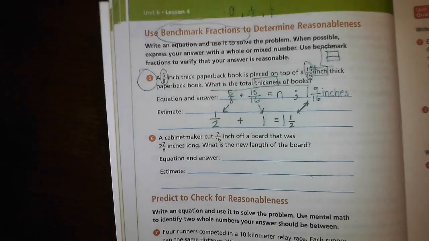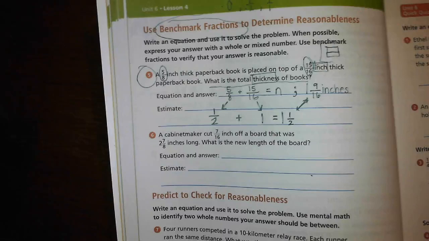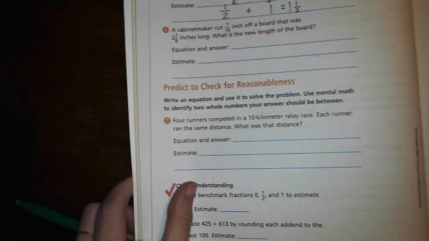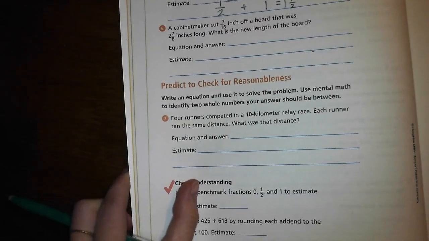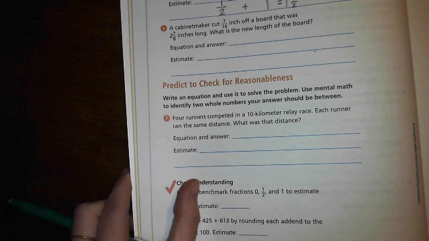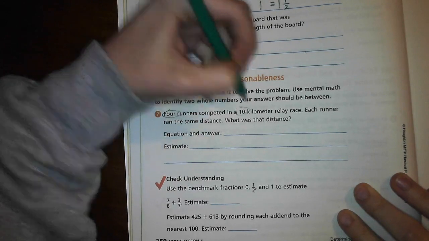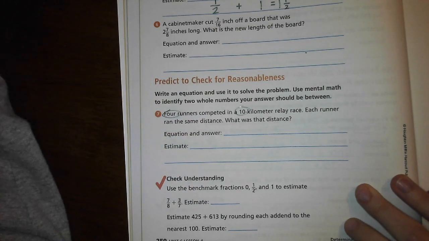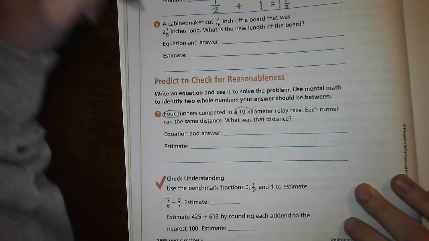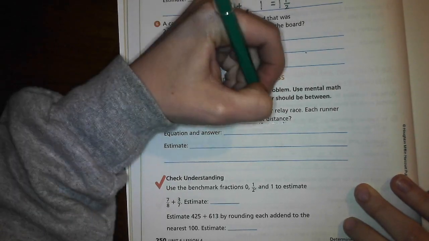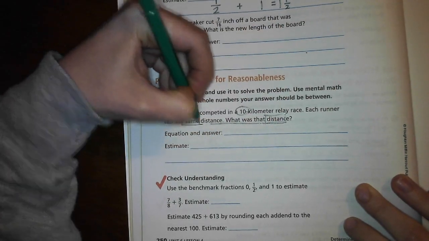All right. Last one. Predict to check for reasonableness. So here it says, 4 runners competed in a 10-kilometer relay race. Each runner ran the same distance. What is that distance?